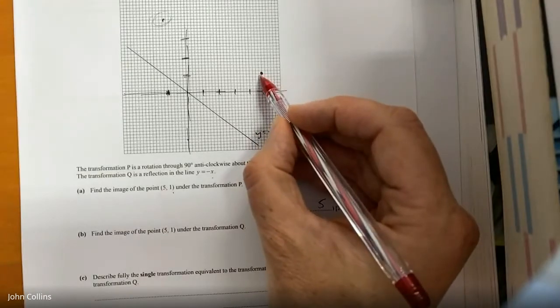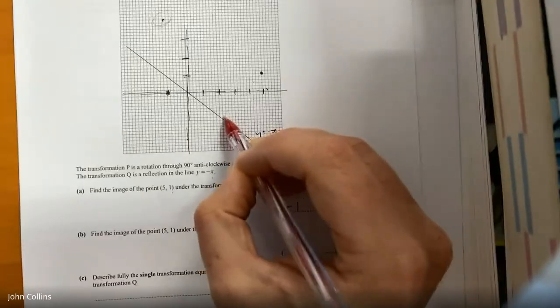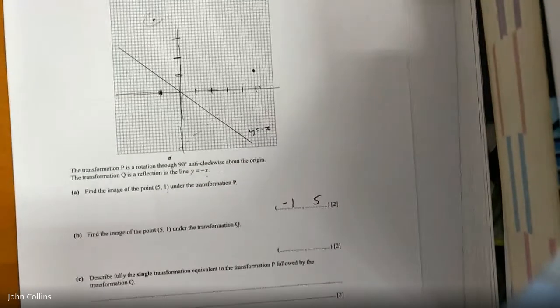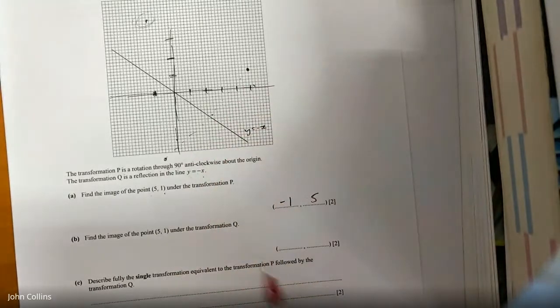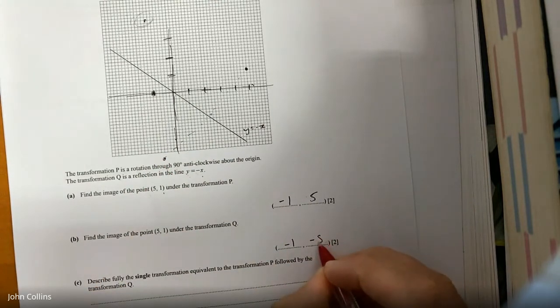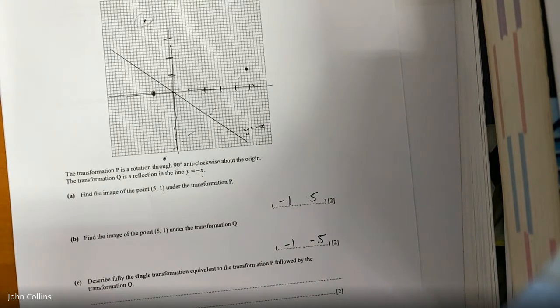So this point has to go to this line and go the same distance the other side. So it's going to be down here somewhere. So it's got to look at itself in the mirror. And that's just helped me because I know the numbers 1 and 5 are going to be involved some way. Look where this is. That's at minus 1 on x, but it's at minus 5 on y. Okay, so hopefully that makes a bit of sense.